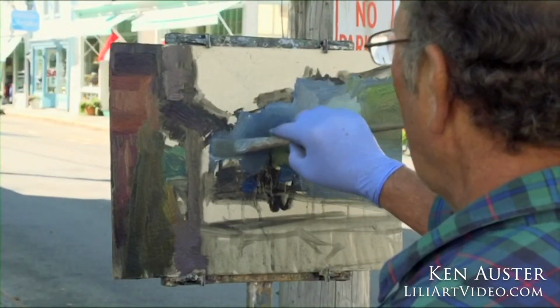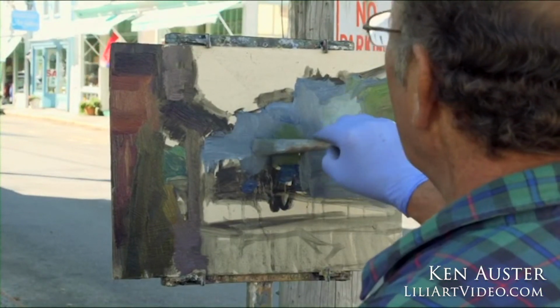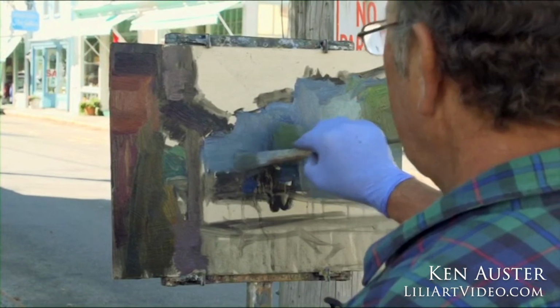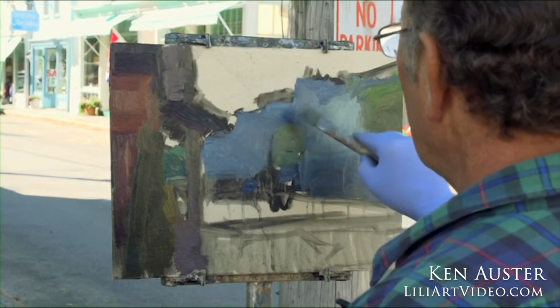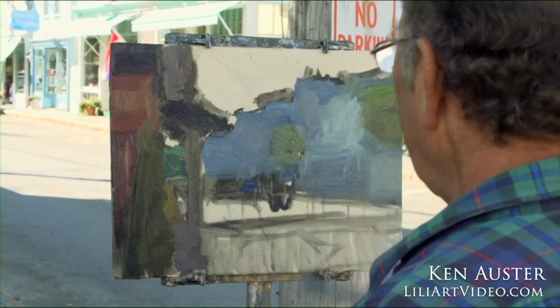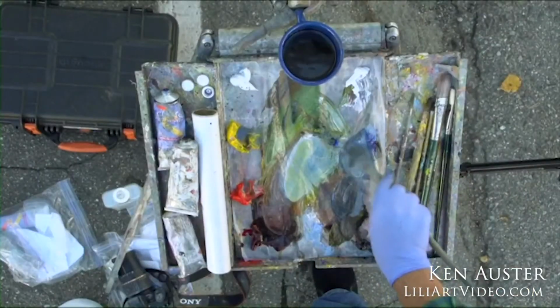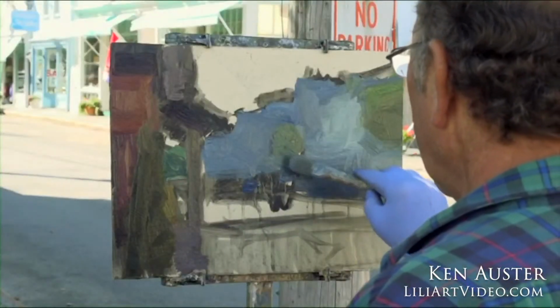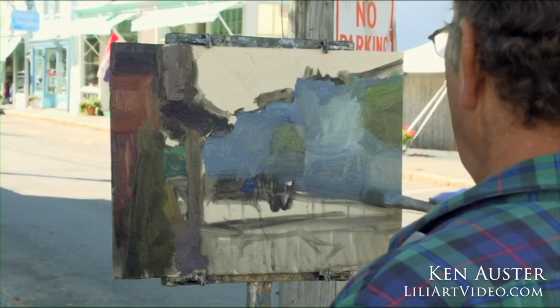So I'm just going to try to work my blues and find the right values and work them back into the distance, not paying any attention to all of the actual structures that are going on in there. I can worry about those in a little while.